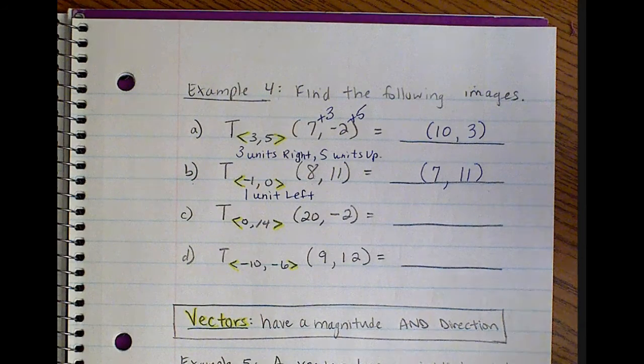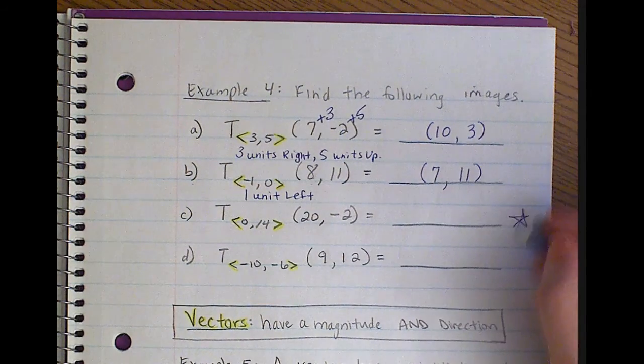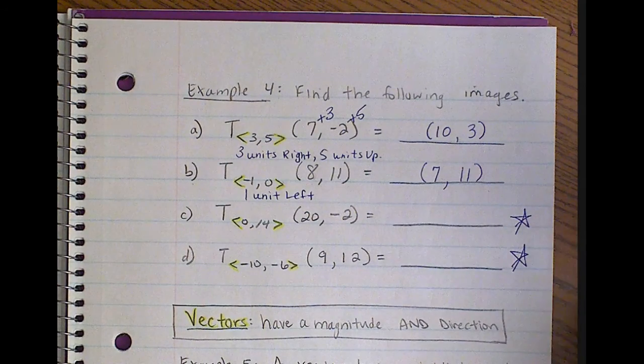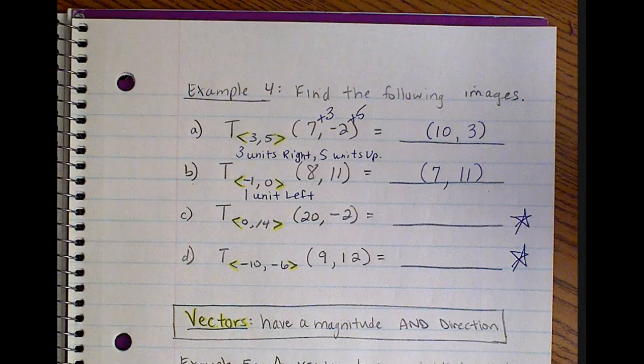Okay, what I want you to do now is go ahead and fill in these last 2 answers. I'm going to ask you to check these with a neighbor when we come back into class the next day. So you want to have something prepared to show me that you've watched this, that you understand this, or if you have a question, you can ask a question.